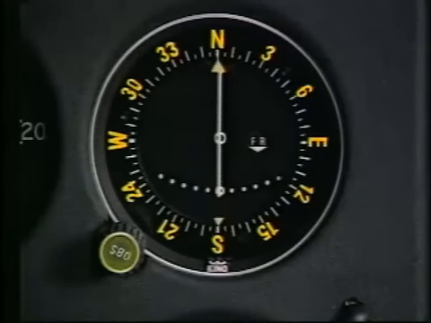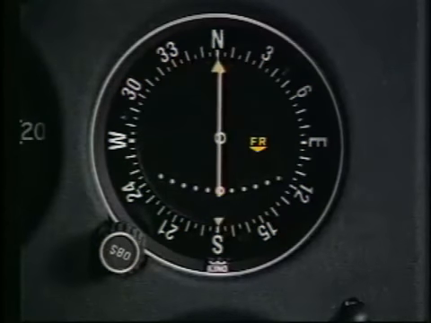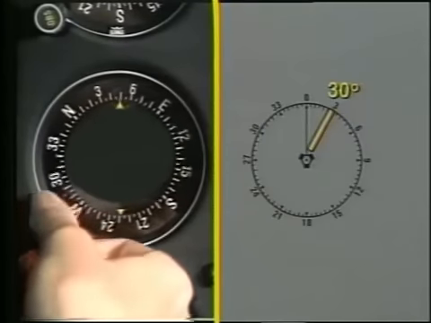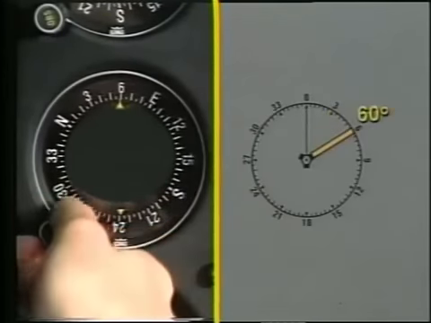They are the course selector, the course deviation indicator, and the to-from indicator. The course selector, also known as the Omni Bearing Selector, or OBS, allows you to set the desired course. The numbers and tick marks on the VOR indicator ring correspond with the numbers on the compass rose of a sectional chart.